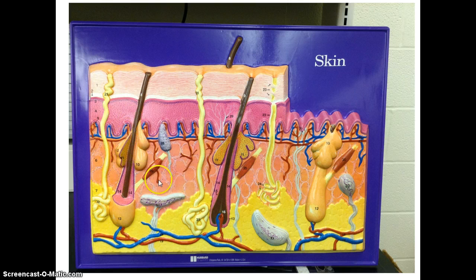Now let's look at the structures within the skin, within these layers that we've talked about. Right here is the sweat gland. We'll do a case study involving this in lecture. Here you see the blood supply. It causes a person to sweat, and the evaporation of that sweat will help cool them off.